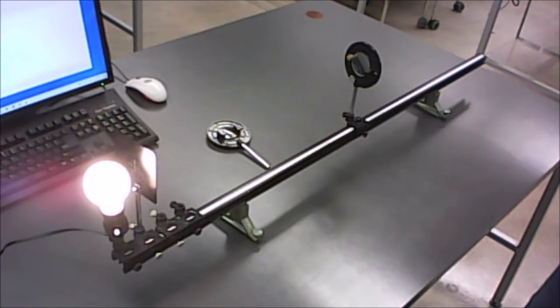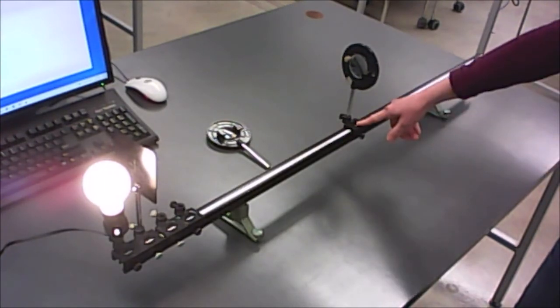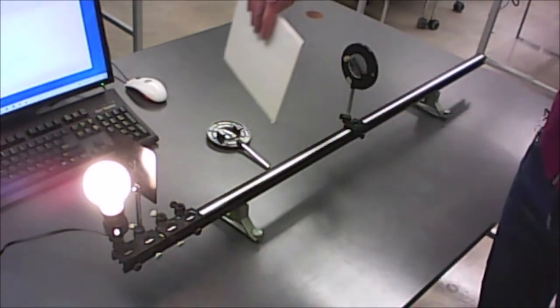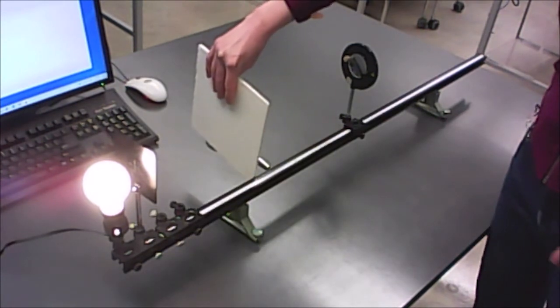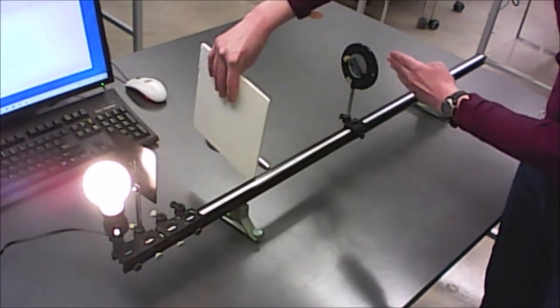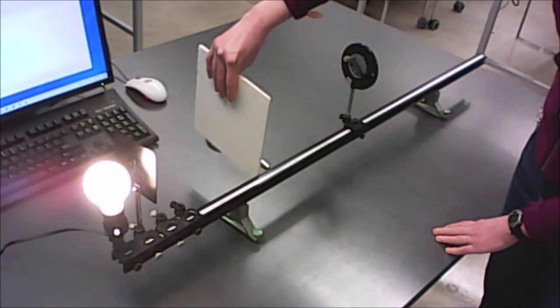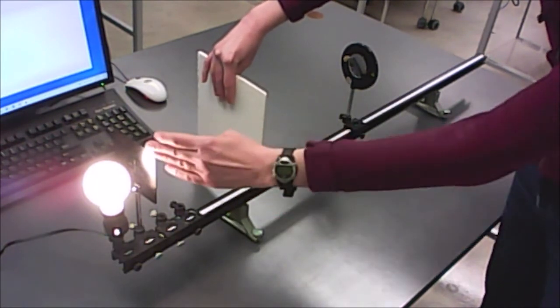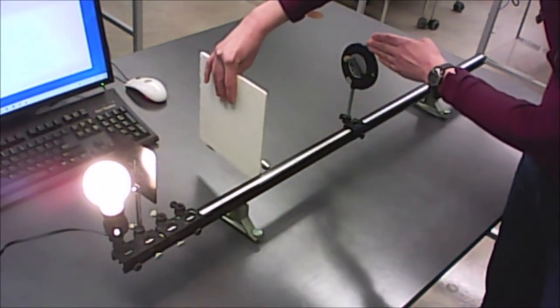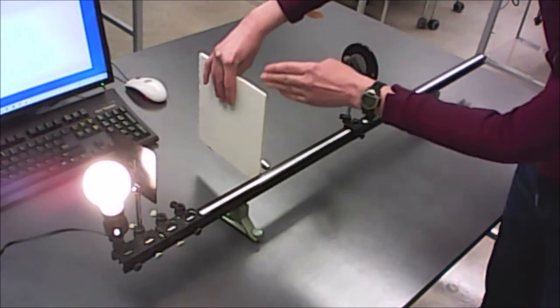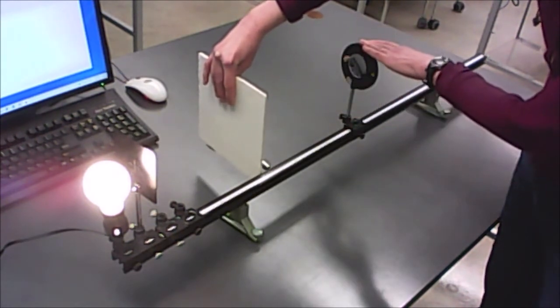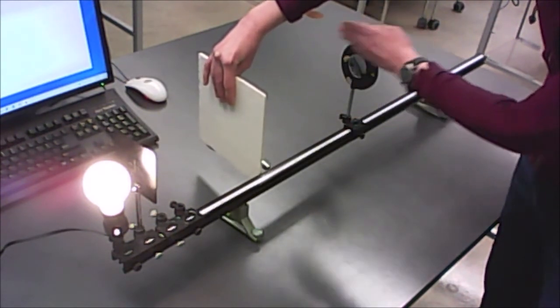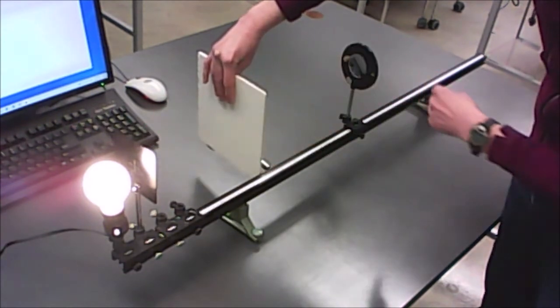Again, in this part of the experiment, you should put the mirror somewhere in the middle of the track. You go and find the focused image, and then you record your object distance and your image distance. And again, the object distance is measured from the object to the mirror, and the image distance is measured from the mirror to the image. So it all gets measured relative to the mirror. So image distance, object distance.